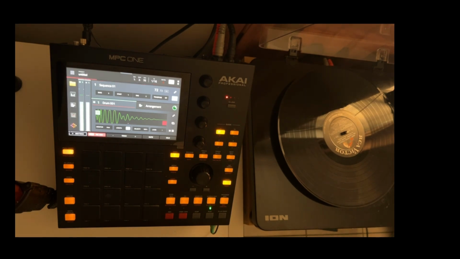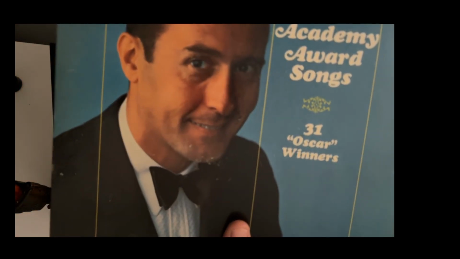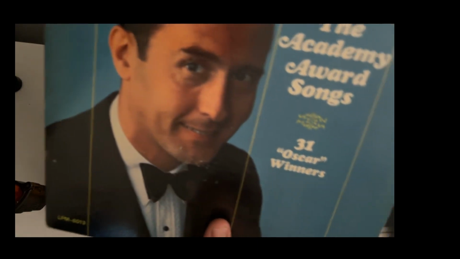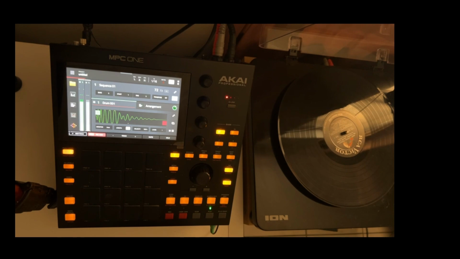All right, so we got a basic drum loop. We got a tempo down. And at this point, if you're not sampling, you can grab your synths, start jamming out, plug up your instruments, and get an idea. But I'm going to sample off the vinyl. I've chosen today Henry Mancini presents the Academy Award songs. Very prolific composer. Definitely heard his music at some point in your life.